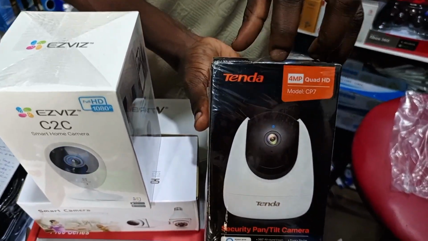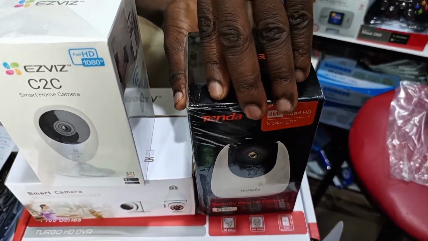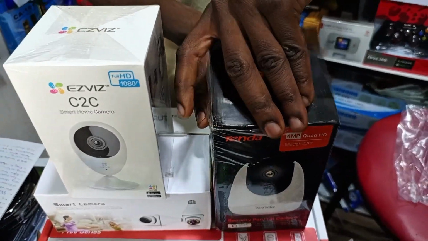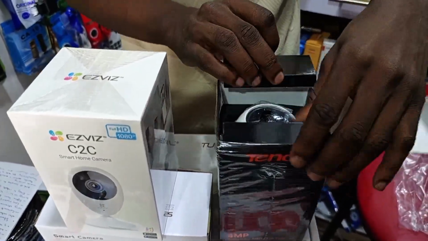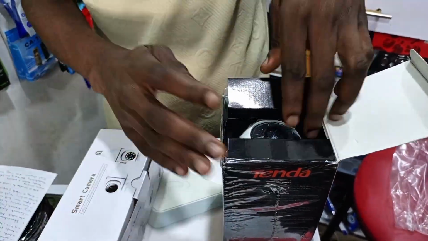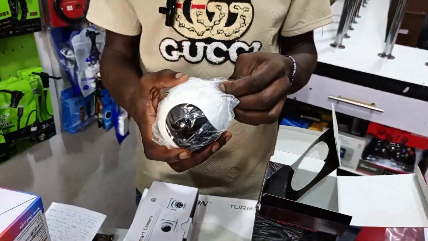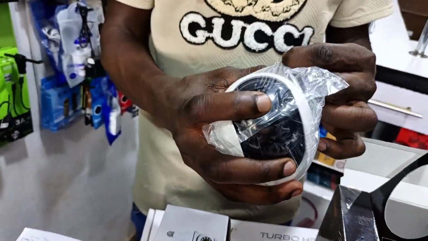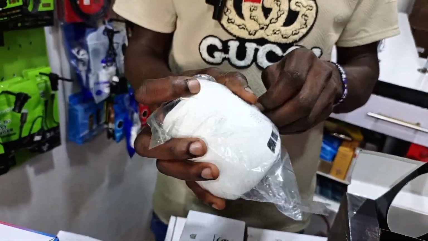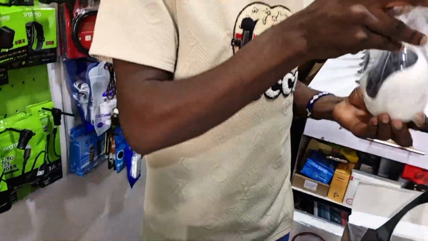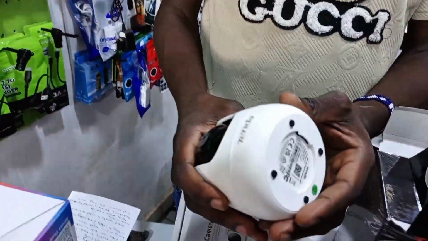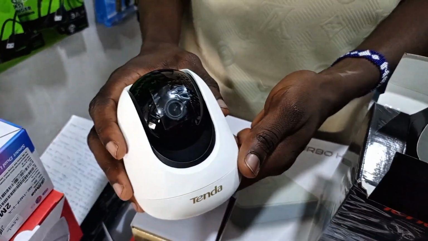For this, I'll unbox it so that we can see what we're really talking about. That's the Tenda CP7.